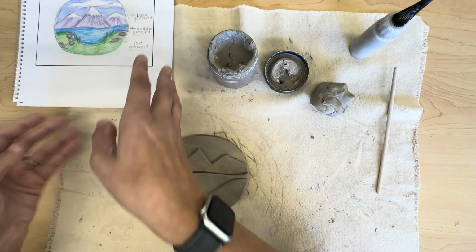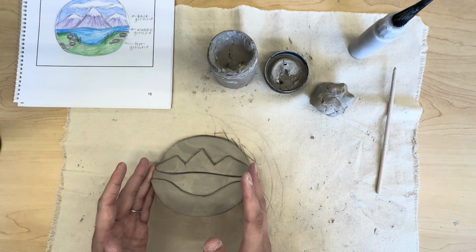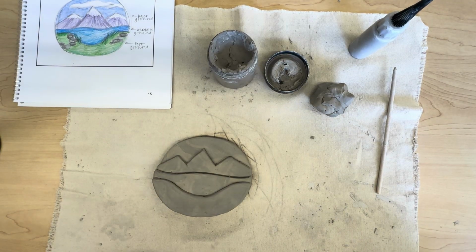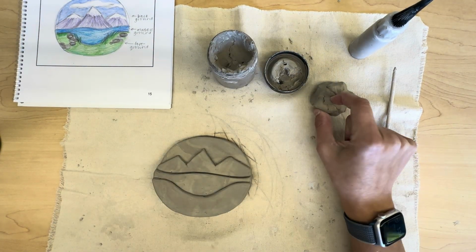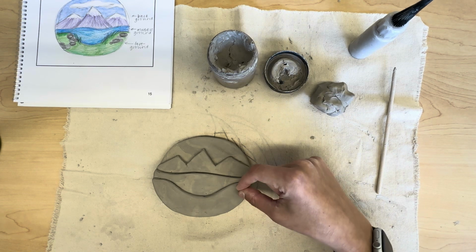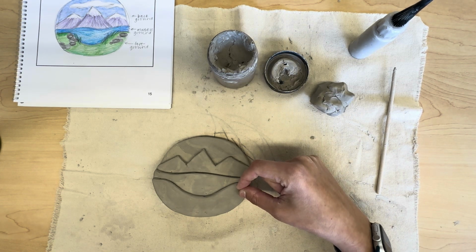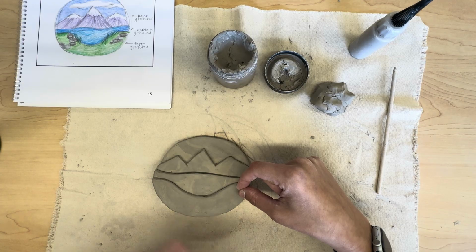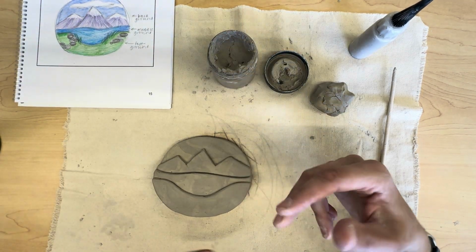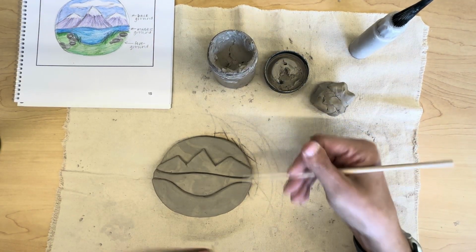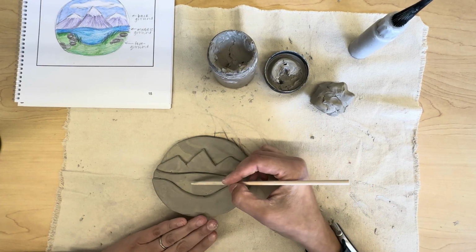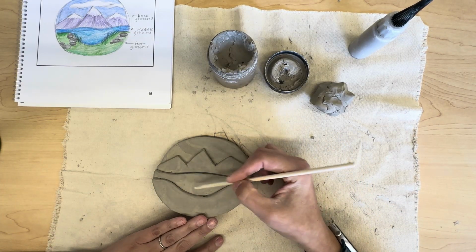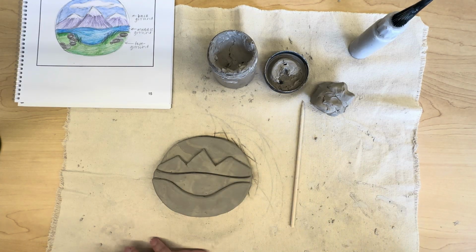I'm gonna set this over here so I can see it a little bit more easily. So here are some different options that you have for adding details. One, you can sculpt actual items, score and slip them on here for additional relief elements. That's probably what I'm going to do with the rocks or the stones that are in the front right here. Two, you can carve in details in order to add some texture. That is likely what I'm going to do here with the water in order to add some waves. And then three, we're going to learn about something new called slip trailing. I will get to that part in just a moment.